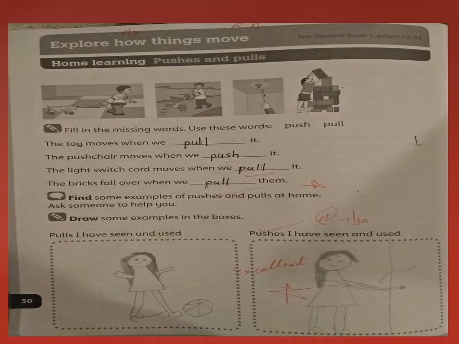The toy moves when we, you can look at the first picture. The boy has a toy dog. The toy moves when we pull it. Yes, he is pulling the toy, because pull is a force which moves some things towards you. The push chair moves when we push it. Let's see the second picture. He is pushing the push chair, so we'll write push here. Now the light switch cord moves when we pull it. See, he is pulling the switch cord of the light. The bricks fall over when we pull them. Yes, when we pull the bricks, they fall over.